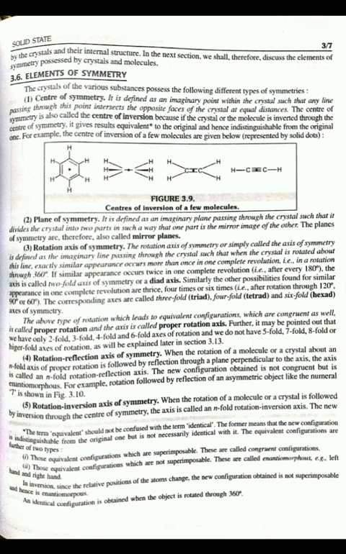Fourth, rotation reflection axis of symmetry. When the rotation of a molecule or a crystal about an n-fold axis of proper rotation is followed by reflection through a plane perpendicular to the axis, it is called an n-fold rotation reflection axis. The new configuration obtained is not congruent but is enantiomorphous. For example, rotation followed by the reflection of an asymmetric object like the numeral 7 is shown in figure.